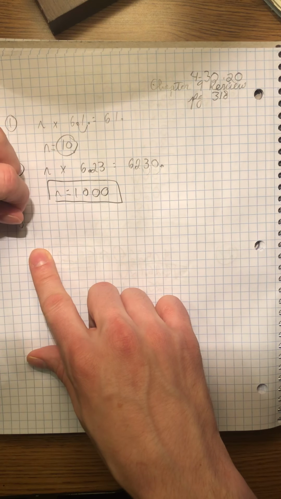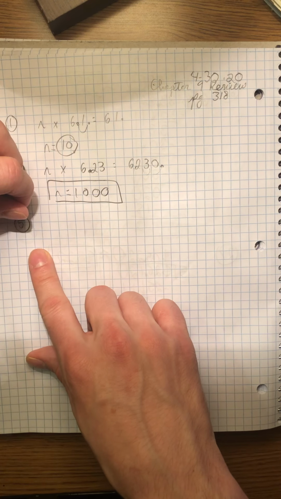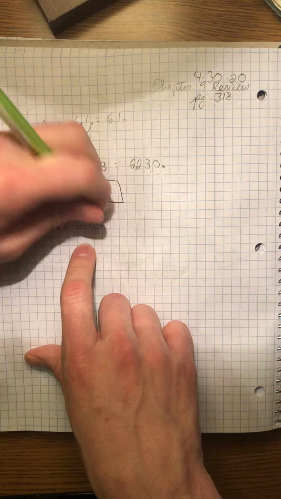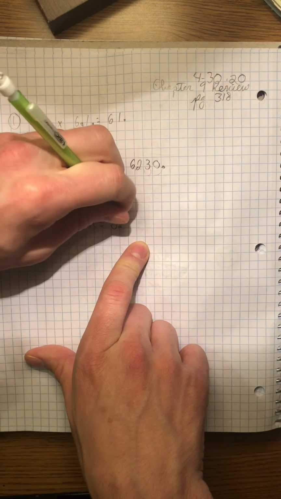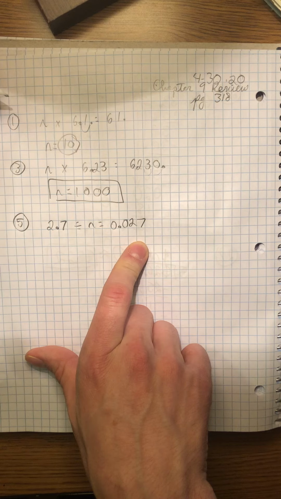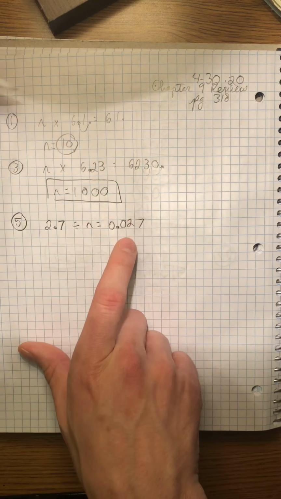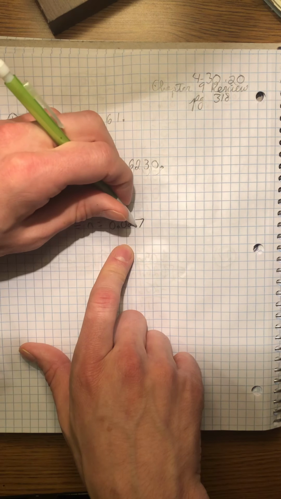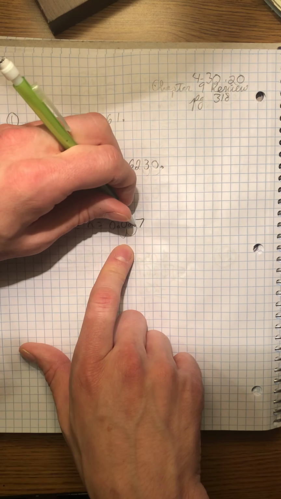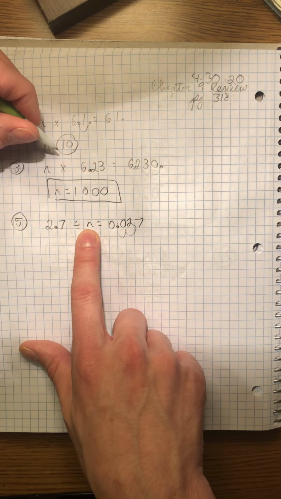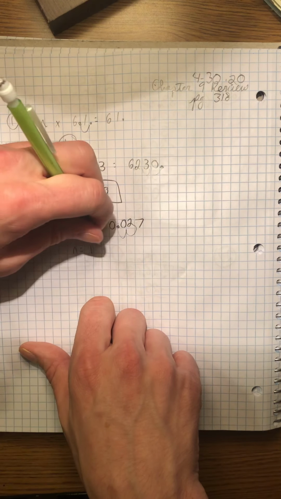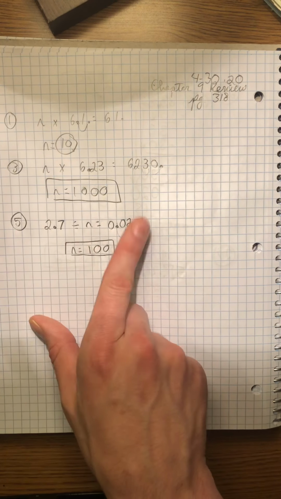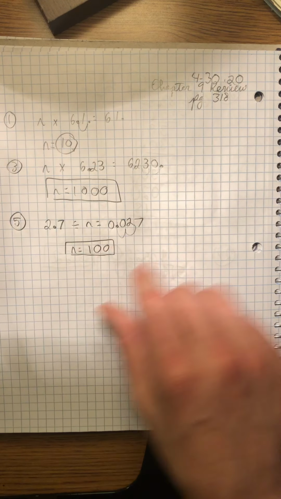Good. Okay. Just 5 is a nice division one. So it's 2 and 7 tenths divided by n equals 27 thousandths. So the decimal moved from here to here. So just look at, what do you have to do to put it back there? It moved 1, 2 times. So that means this must have 2 zeros. So n is equal to 100. So just look at how many times that decimal moves to get to the other spot it was in before, and that'll tell you how many zeros to put in your answer.